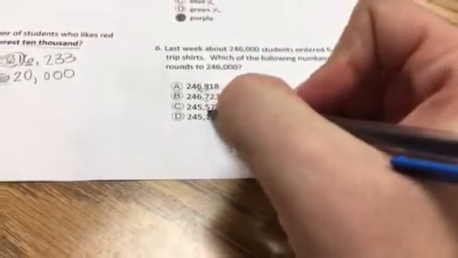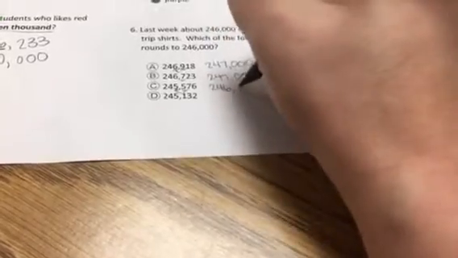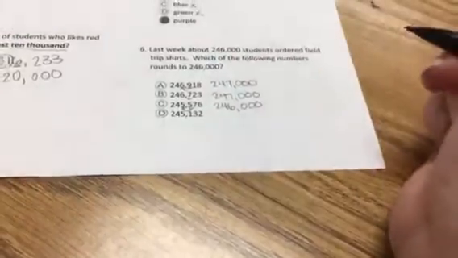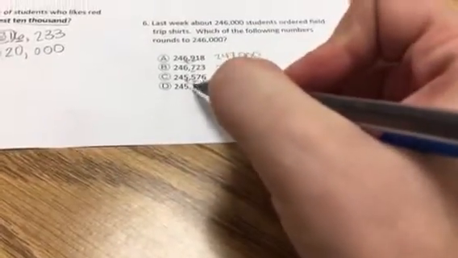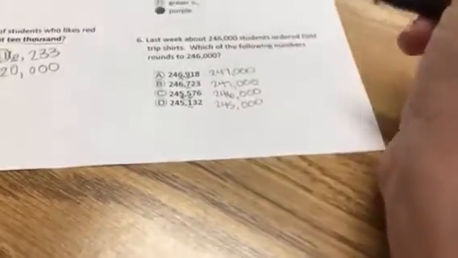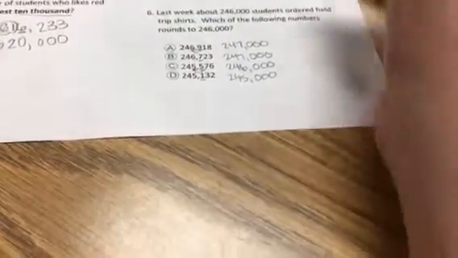Then let's look at this 5. This 5 would bump up this 5 and change it to a 6. So this one could be 246,000. And then this one is going to let this 5 rest. So this is only going to be 245,000. So our only answer here would be C.